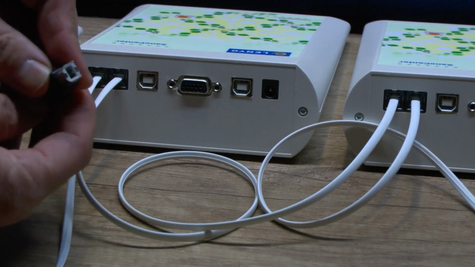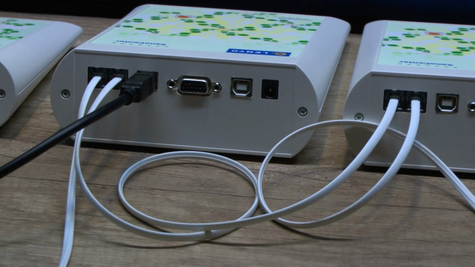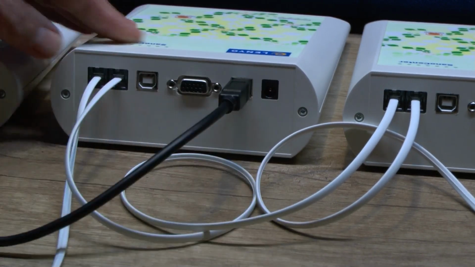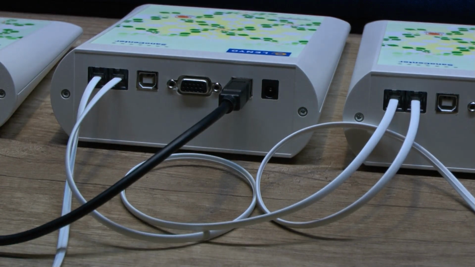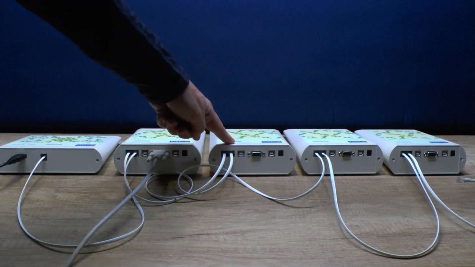You may connect the USB cable to either USB port on the unit. Now the first, or A unit's, antenna is attached.